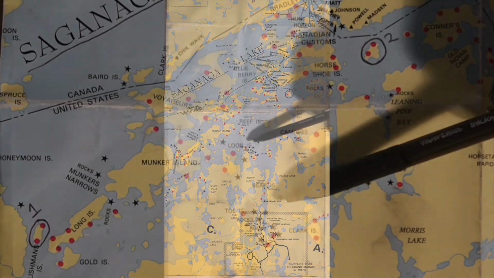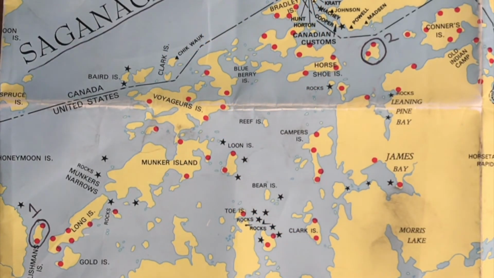You'll also see some stars marked on the map. Those indicate rocky areas or rock outcroppings, mainly for motorists so that boaters can see them and make sure they don't hit them. Otherwise, fishermen might like those, because the fish could hang out and find more food around those rock outcroppings, since they're farther away from people.